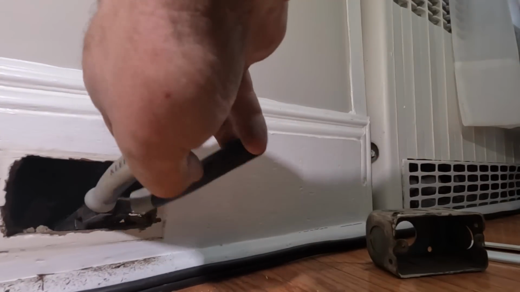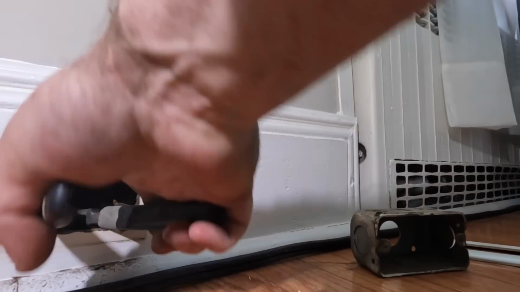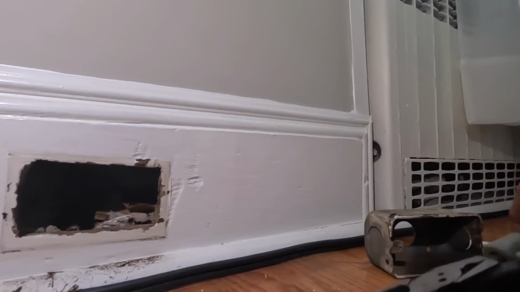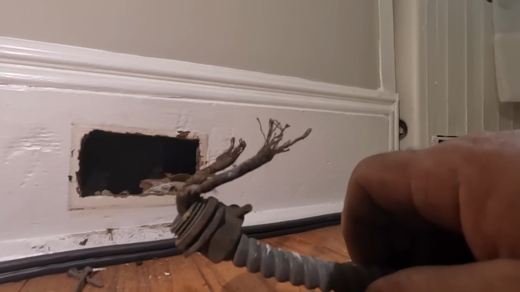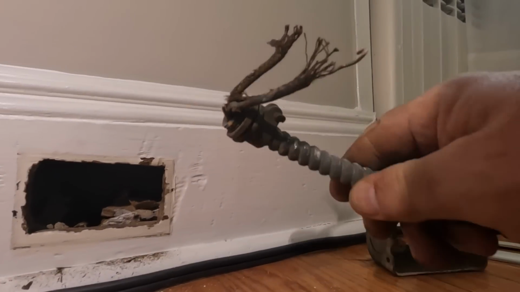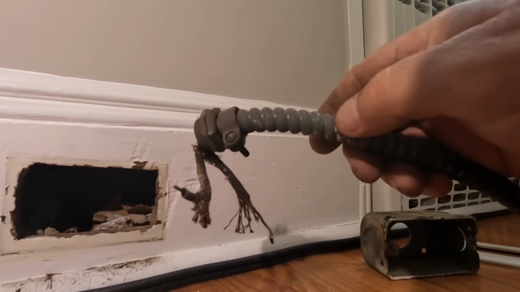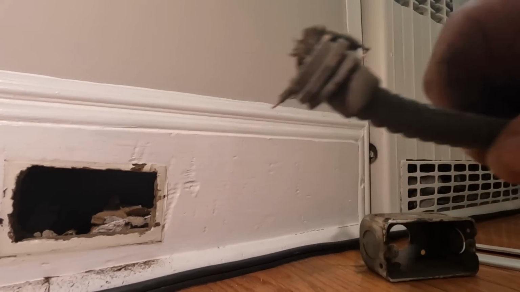I guess you could say the one good thing about the old knob and tube wiring is they didn't run more than one set of cables into the box. So there's never a feed in and a feed out, usually just a feed most of the time. And that was the case here. You can see that connector.